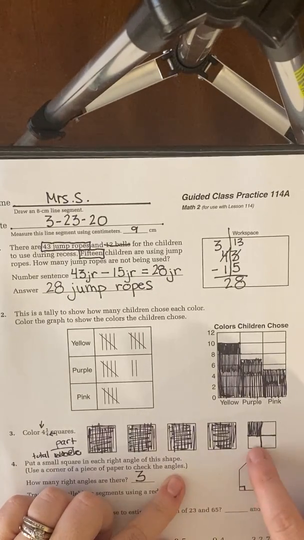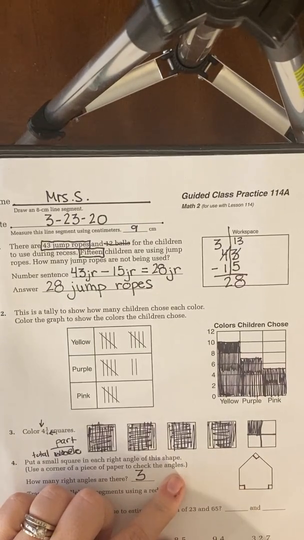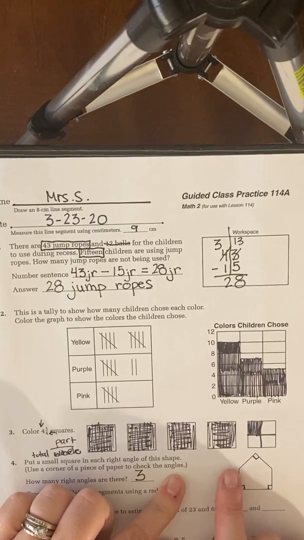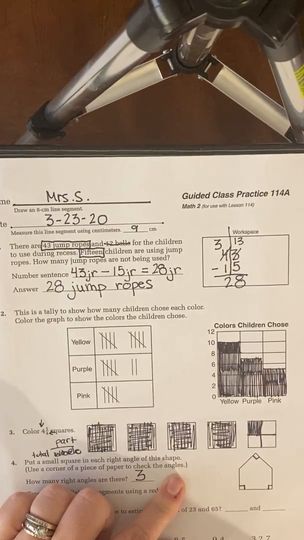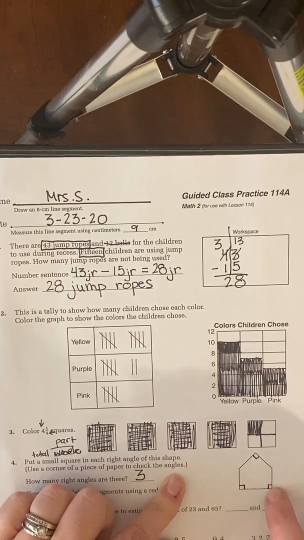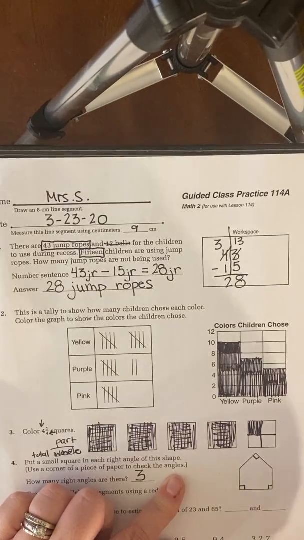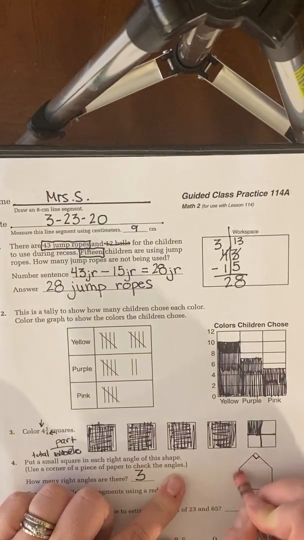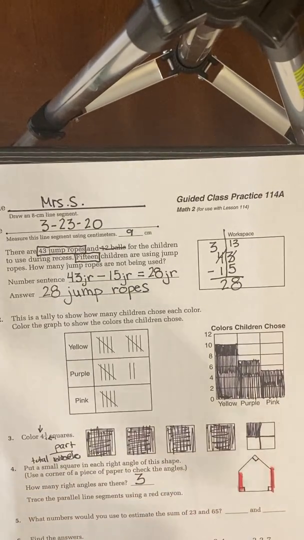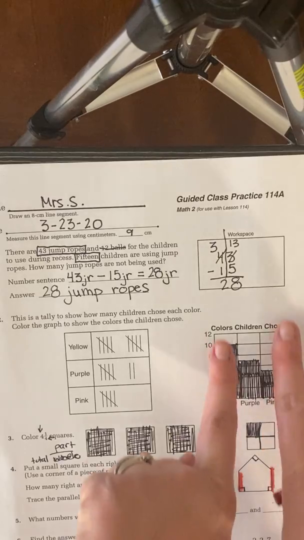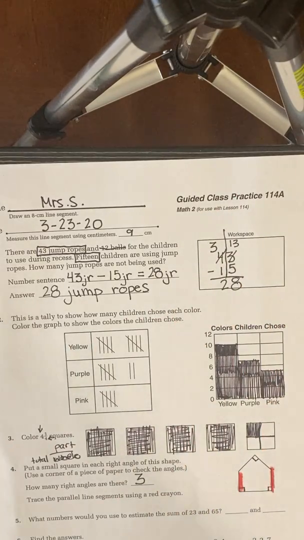Are these parallel lines? Nope, they're meeting at a corner. Are these parallel lines? Nope, they also meet at a corner. Are these parallel lines? Nope, those meet at a corner too. So the only two lines that aren't touching is this line and this line. Those are my parallel lines because no matter where they go, they will never touch.